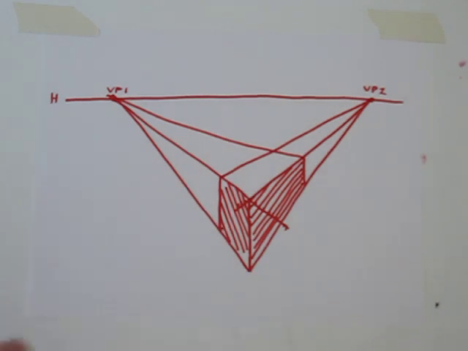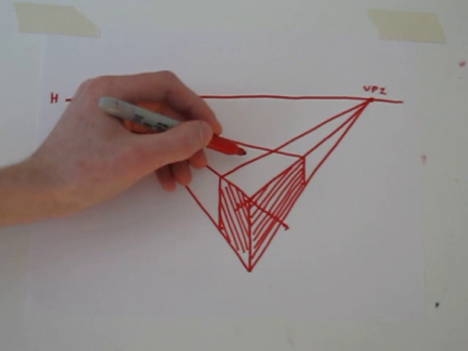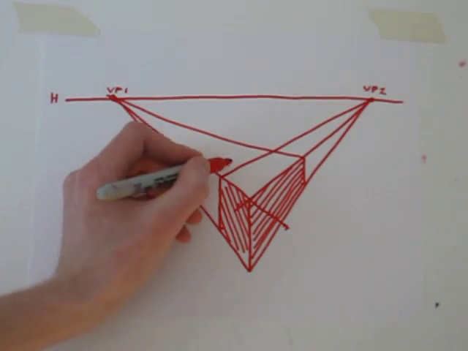In space. Now say you want to have a rectangular prism or some other shape stacked on top of it, we can do that as well. All you need to do is, again, start off with a line that extends from the vanishing points.